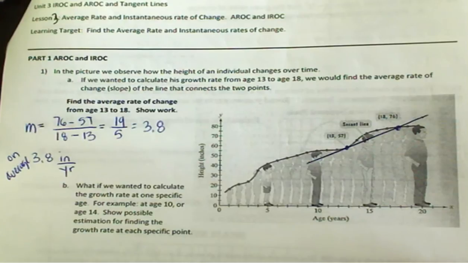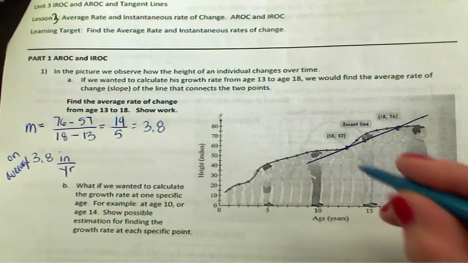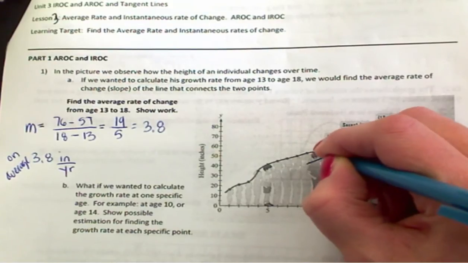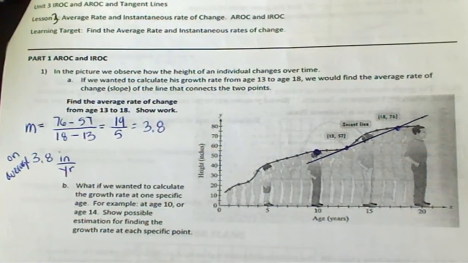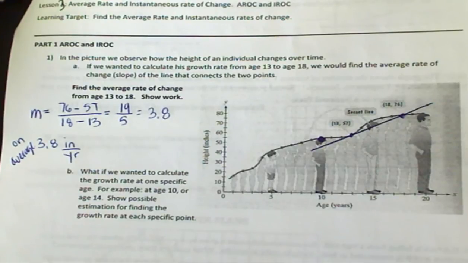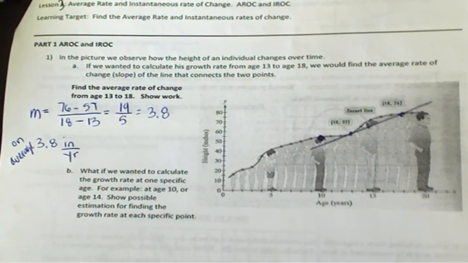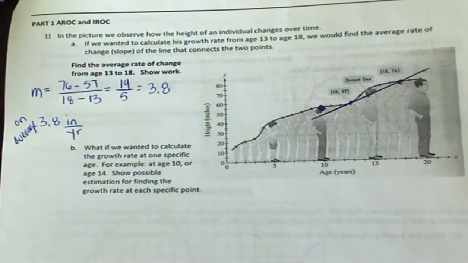What if we wanted to calculate the growth rate at one specific age? For example, at age 10. So take a second, come up with an estimation. How fast was he growing at age 10? I'll give you 2 minutes. Come up with a number. How many inches per year at 10? It's only 1 point. But you have to come up with a number, any way you want, that represents how many inches per year he was growing at 10.